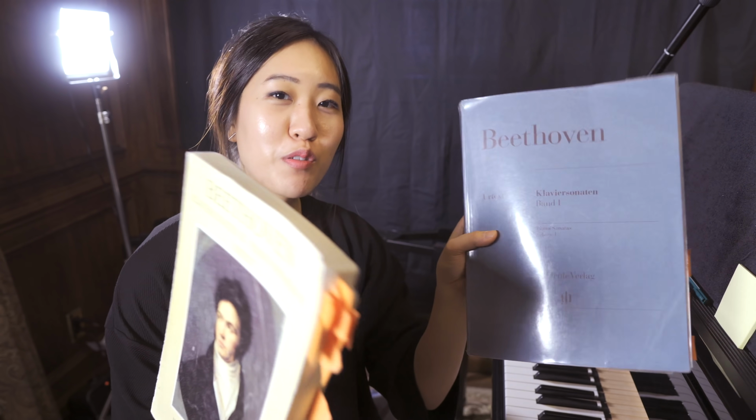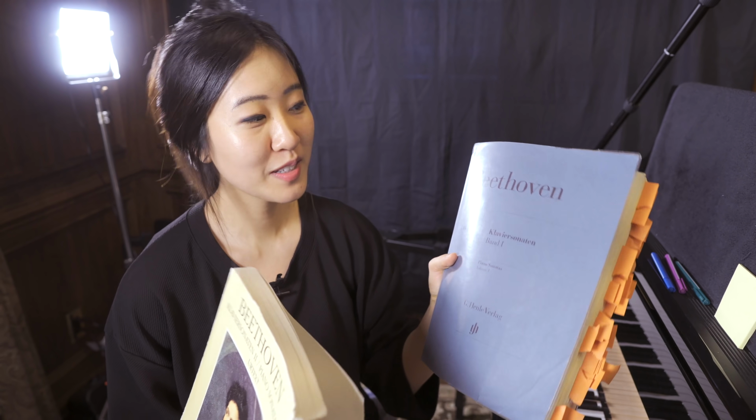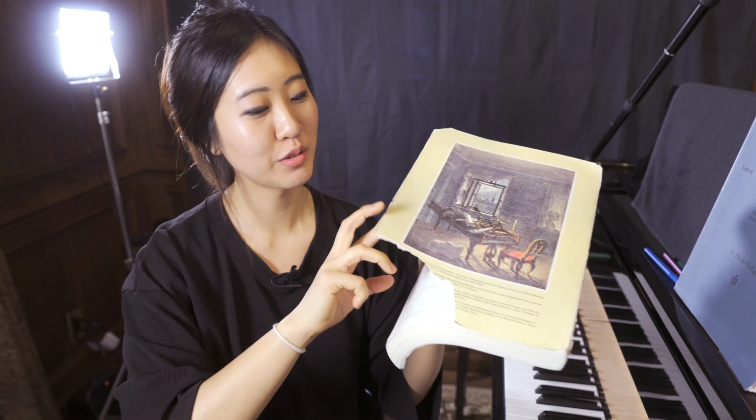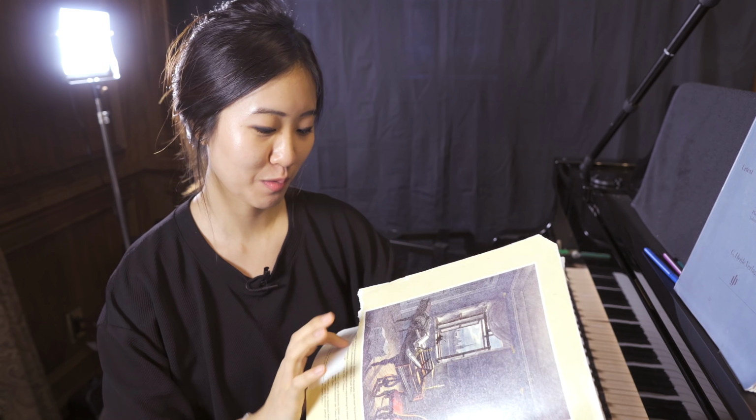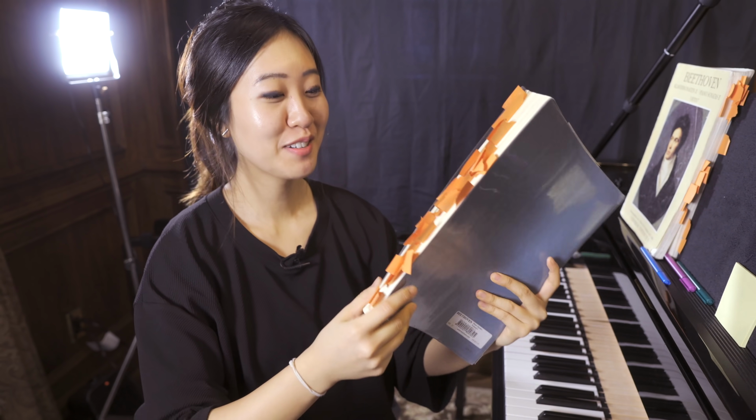So here I have both volumes of the Beethoven sonatas, Volume 1, Volume 2. This happened when I got really frustrated. No, I'm just kidding. So what I'm going to do now is I'm going to record as many of these phrases as I can possibly manage right now. And from that, I'm going to compile a list of compositional characteristics that I see of Beethoven's music, especially in his piano sonatas.